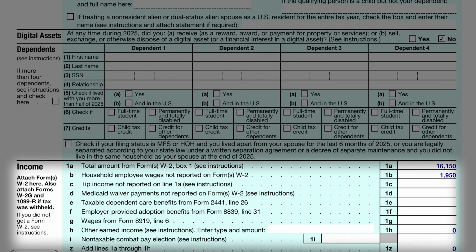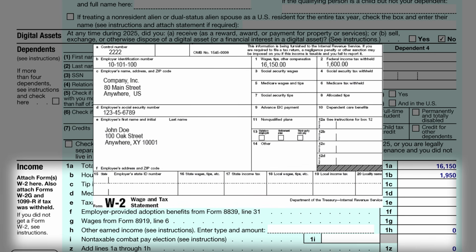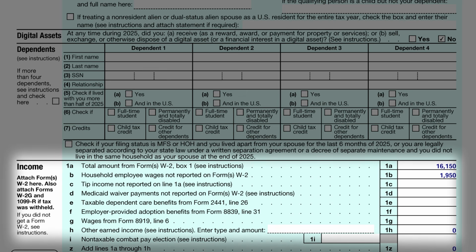John has a W-2 from his employer showing he had taxable wages for the year. If you have multiple jobs, freelance income, or side gigs, you'll need to gather all your tax forms like W-2s and 1099s and make sure you report everything accurately, including any estimated taxes paid.